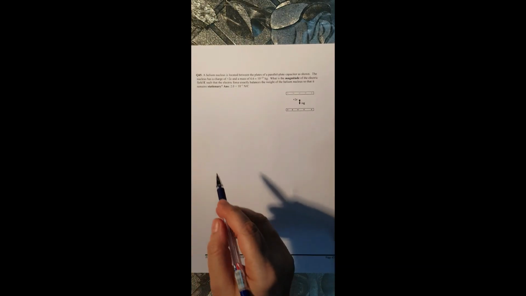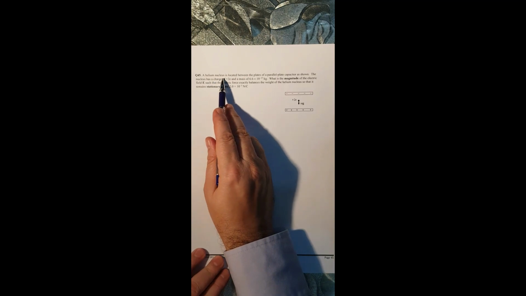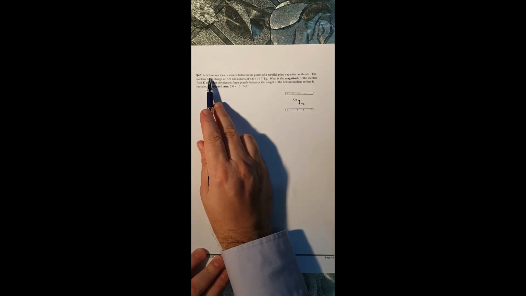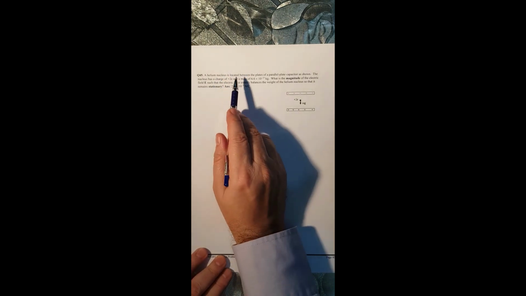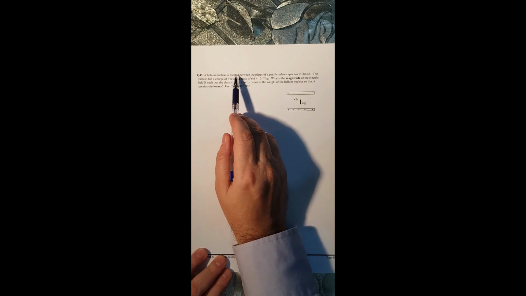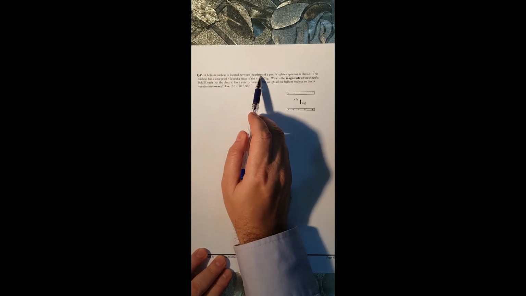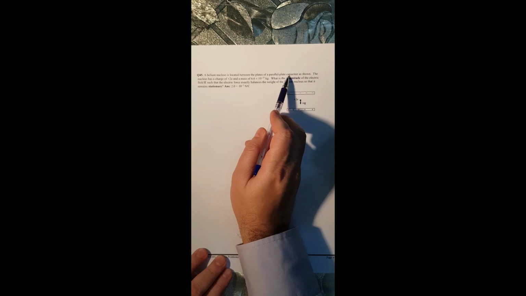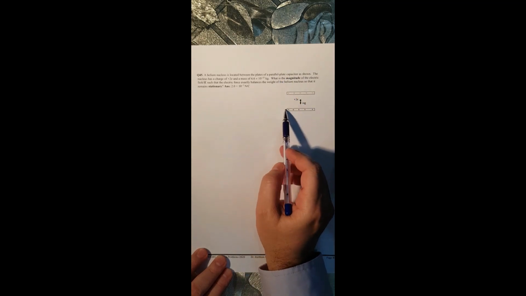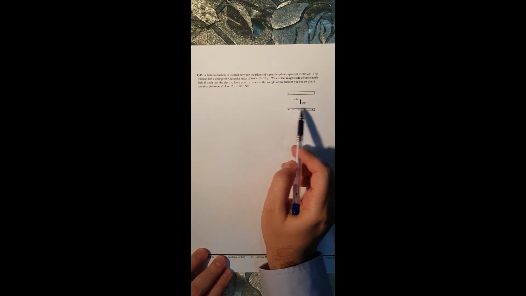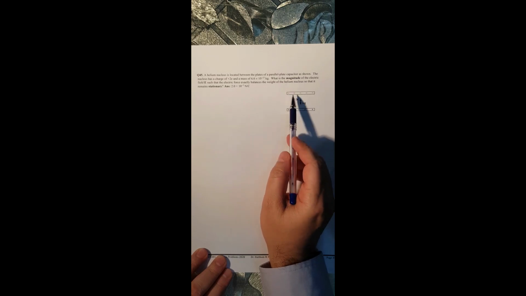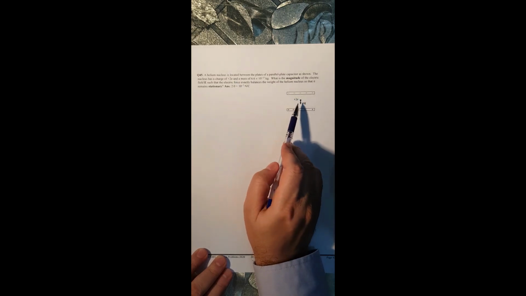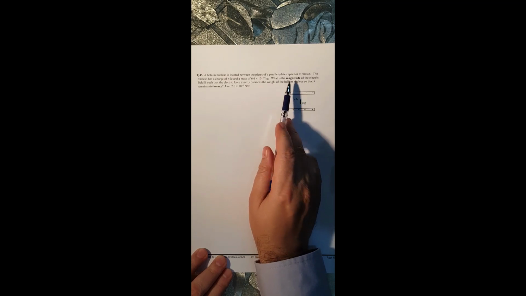Question 45 says there is a helium nucleus, of a helium atom, located between the plates of a parallel plate capacitor. So we have 2 parallel plates, like a capacitor, and we put a helium nucleus between them.